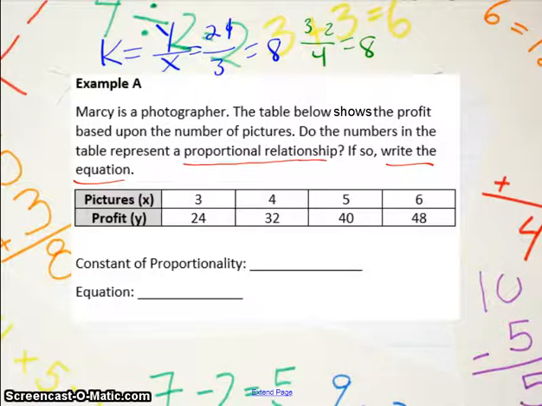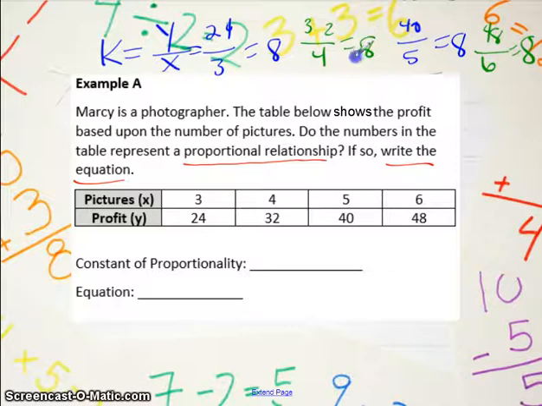Okay, now I know you're thinking, well, they're both 8. It's got to be proportional. Make sure you check them all. Okay, next one. My y is 40. My x is 5. 40 divided by 5 is 8. Okay, let's check the last one just in case, because sometimes they change it up. All right, my y is 48, divided by my x, which is 6. Okay, 48 divided by 6 gives me 8. So each time when we did y divided by x, it gave us a constant of proportionality of 8.